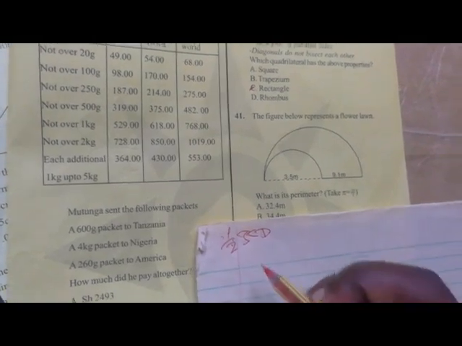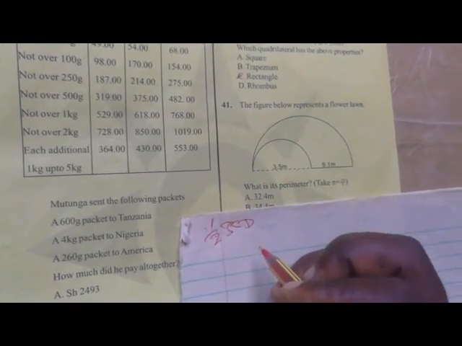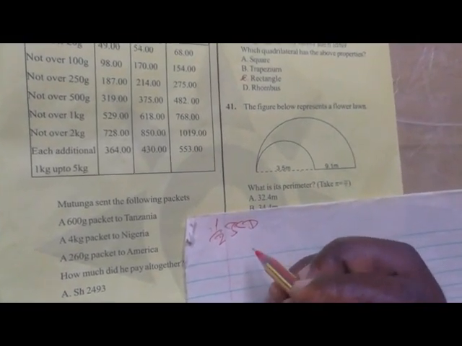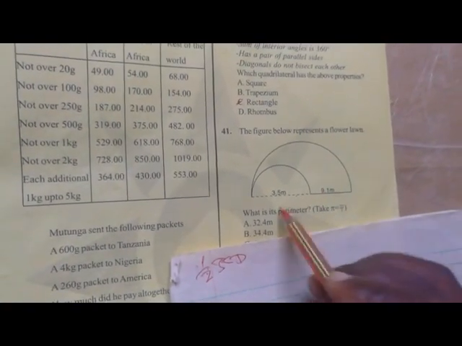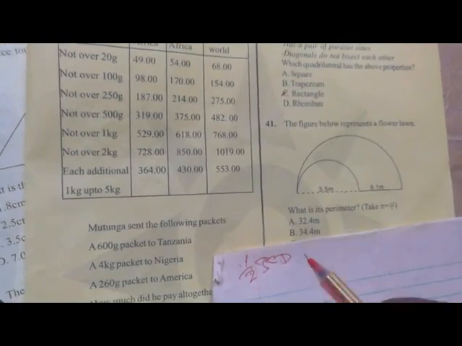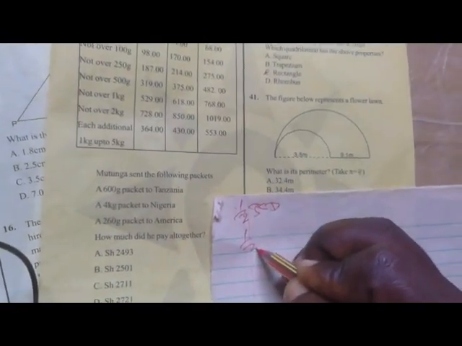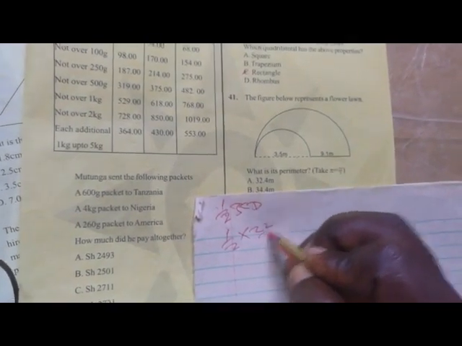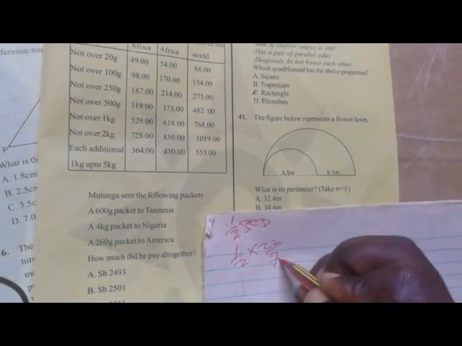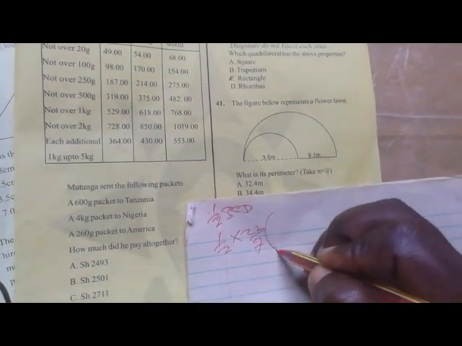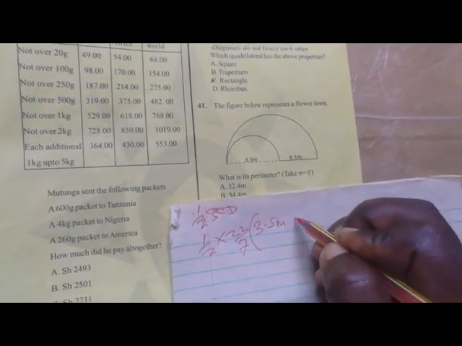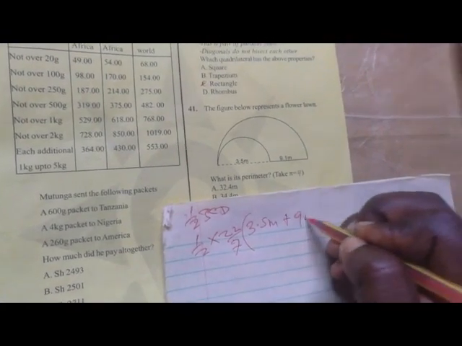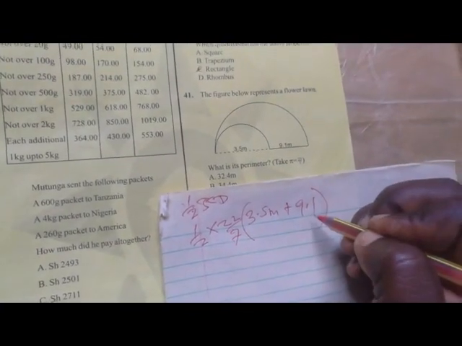Therefore, we say a half pi d, because this is a semicircle. We are going to combine the two because they are two in one. We are saying a half times pi, which is 22/7, times the bracket 3.5 meters plus 9.1 meters.